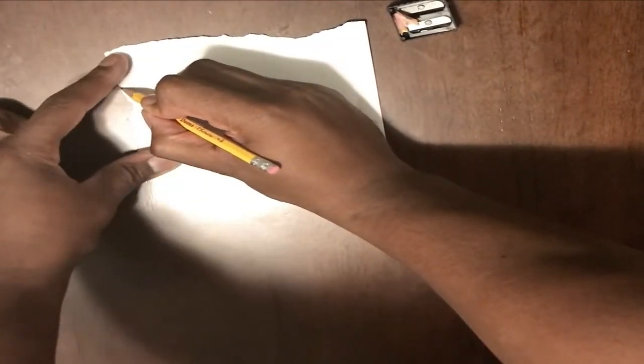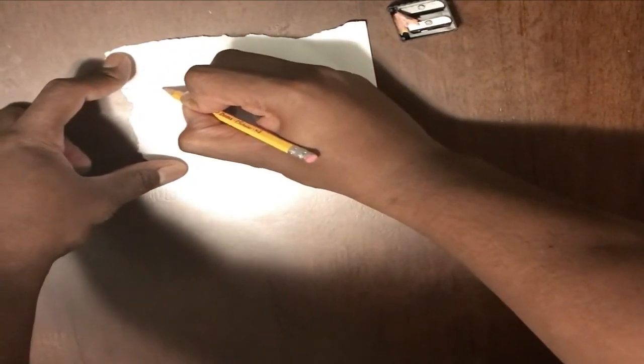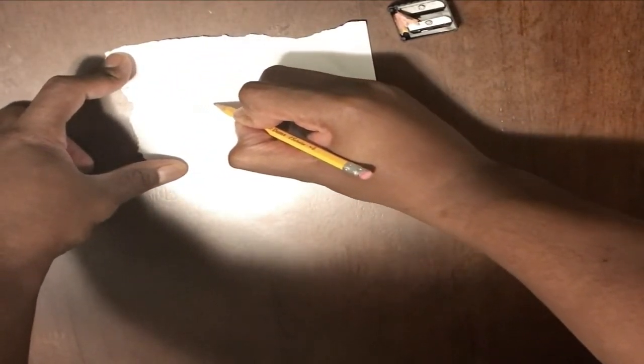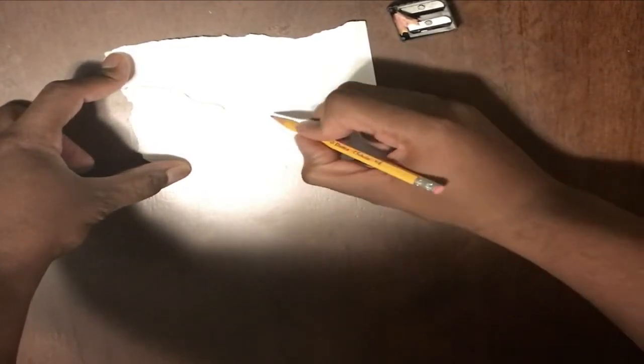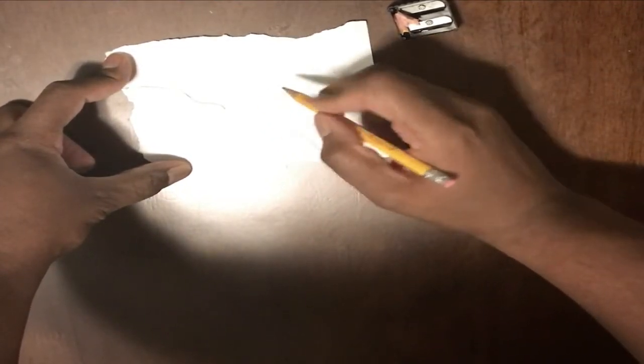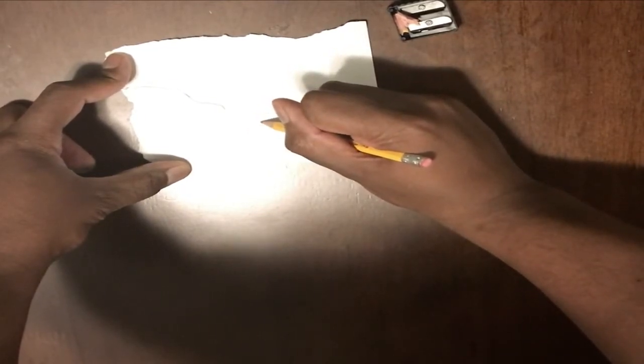I'm going to start from the edge of the paper, the side, and I'm going to draw whatever shaped mountain I would like, and it's going to end at the bottom of the paper. That's mountain number 1. Mountain number 2 is going to start right on the line of the first mountain, wherever.